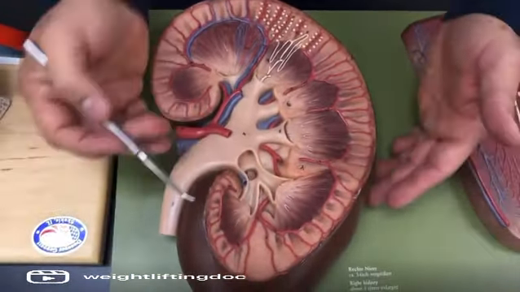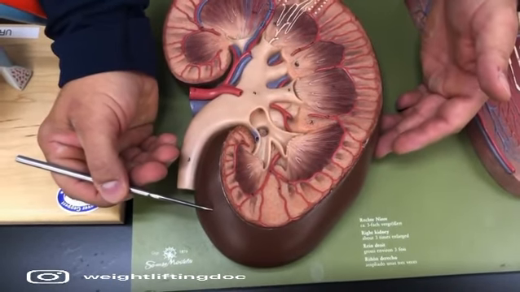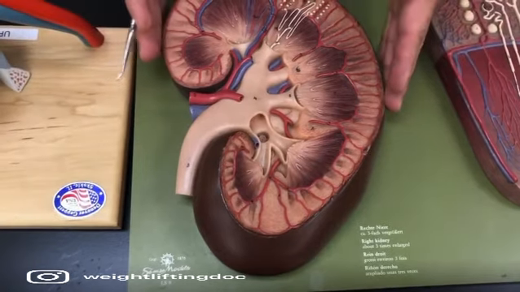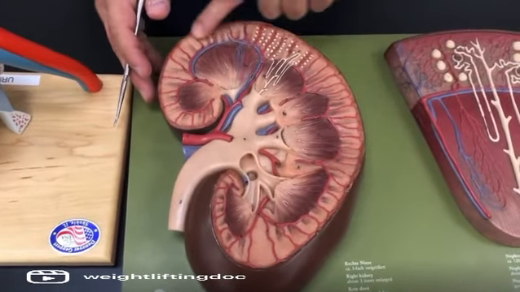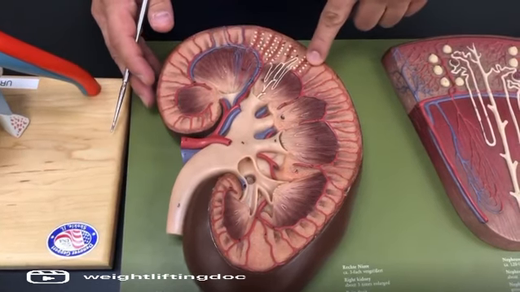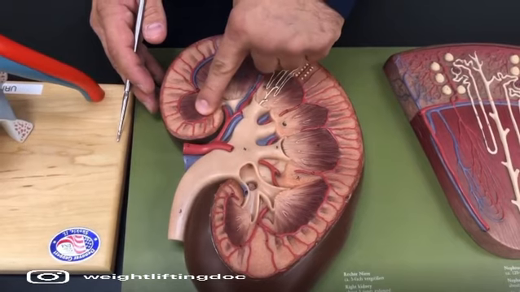structures. So when we look at the kidney, the covering on the kidney is called the renal capsule. It's this brown covering here. Now, we have regions of the kidney as well. This region here, the superficial region there, that's called the renal cortex, and this region deep to it is called the renal medulla.